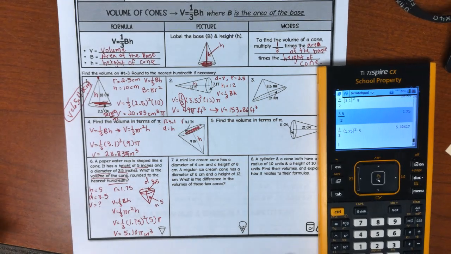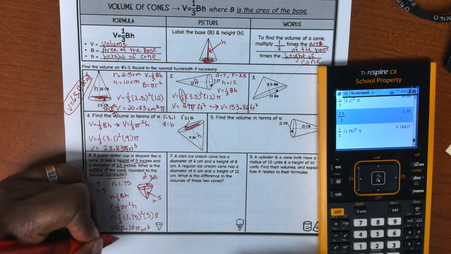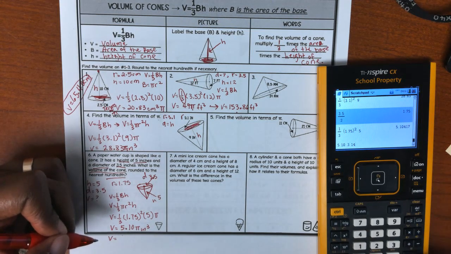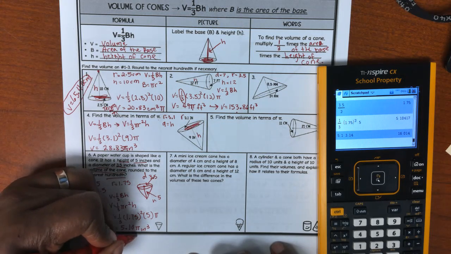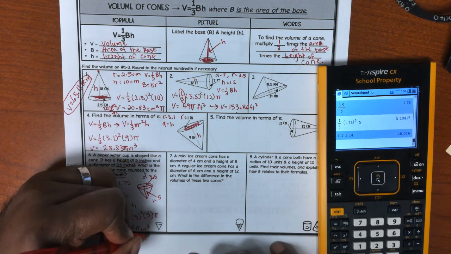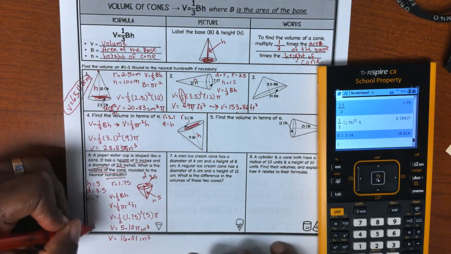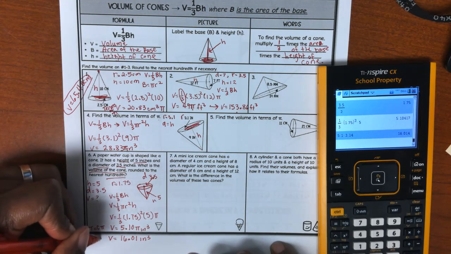Our final answer is going to be when we multiply all of it out. So 5.10 times 3.14 is going to give us 16.01 inches cubed. So both of these answers are correct. One's in terms of pi. The other one is your final answer.